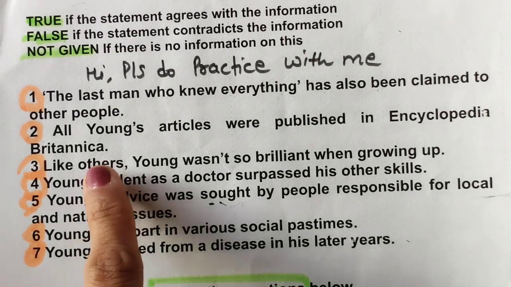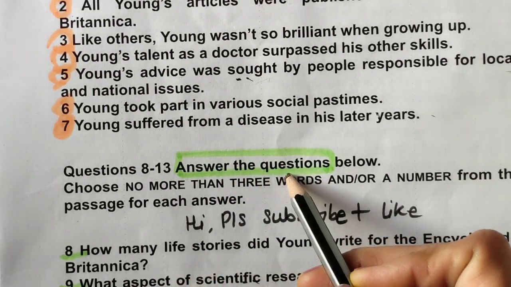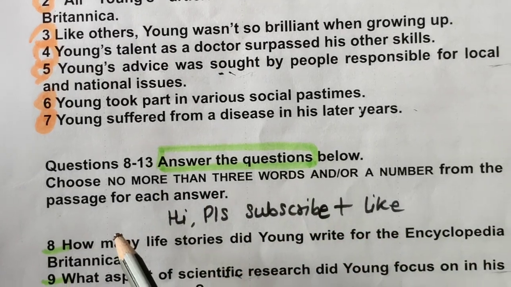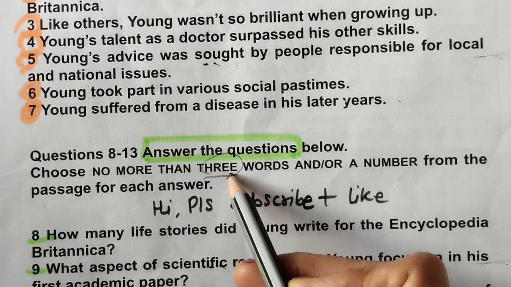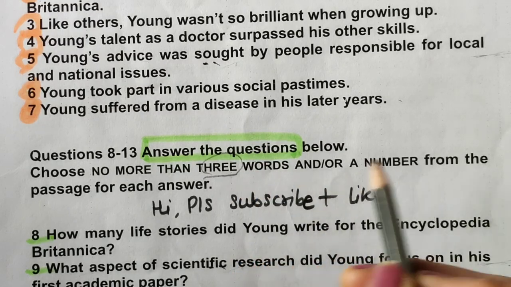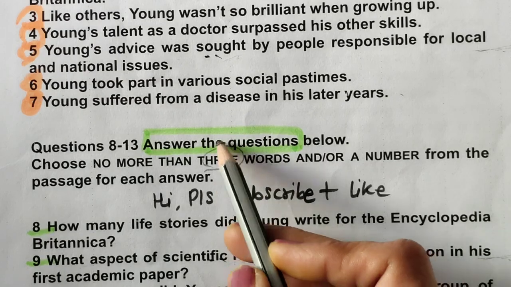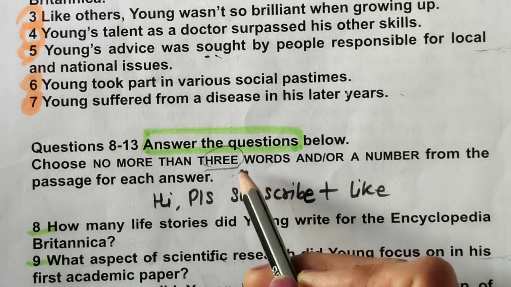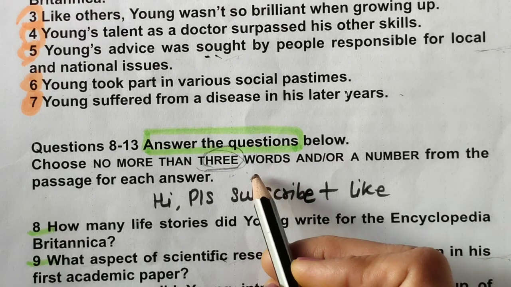So the first type of question we have is true false not given. Second is short answer type question. Although they have given instructions like choose no more than 3 words, nowadays answers are only 1 word, or a number can also come. But here we will do according to the reading question instruction. 3 words. Here in this instruction we can use 2 words also and 1 word also.